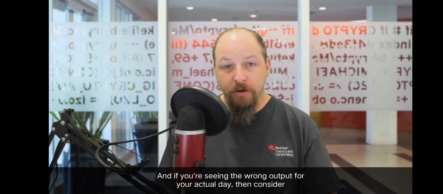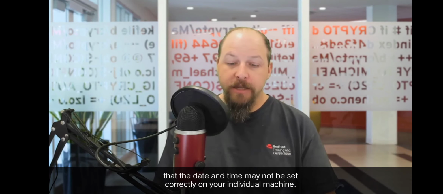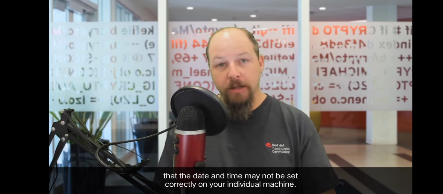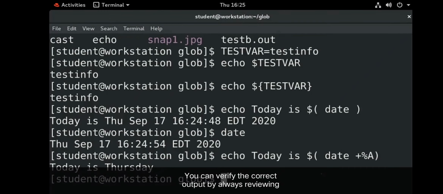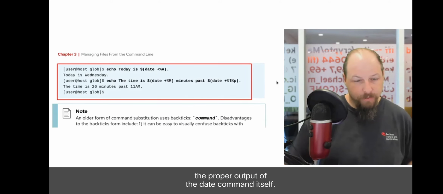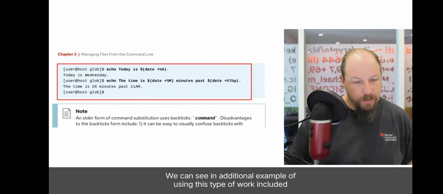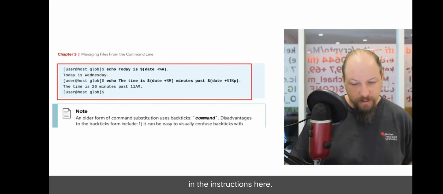And if you're seeing the wrong output for your actual day, then consider that the date and time may not be set correctly on your individual machine. You can verify the correct output by always reviewing the proper output of the date command itself. We can see an additional example of using this type of work included in the instructions here.